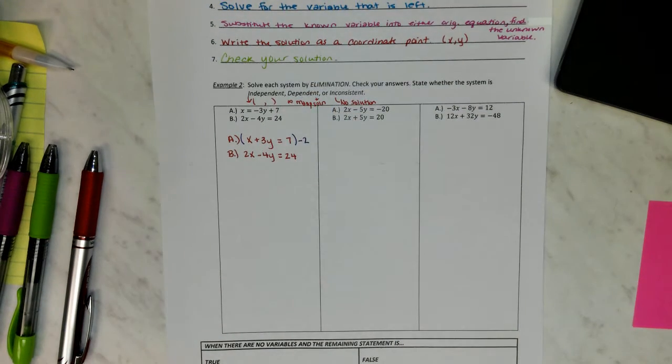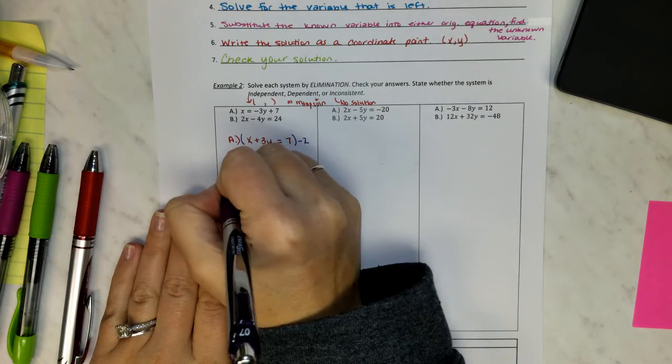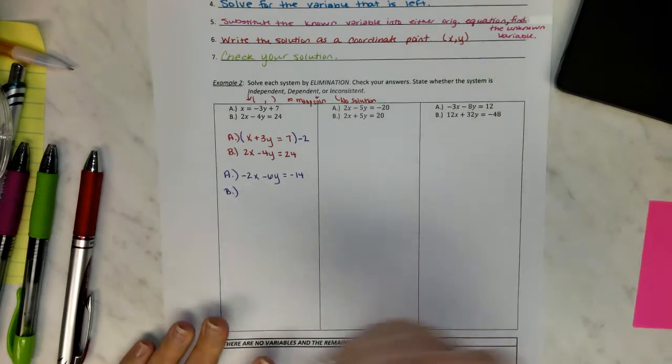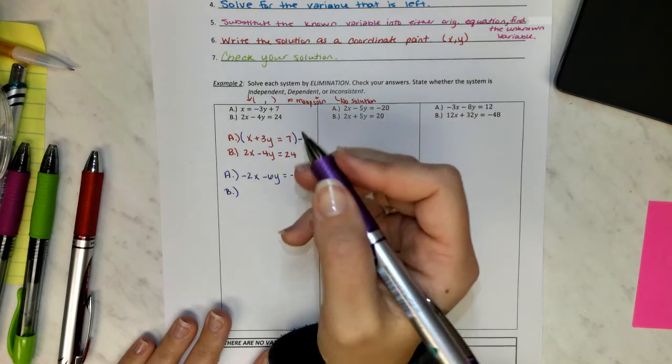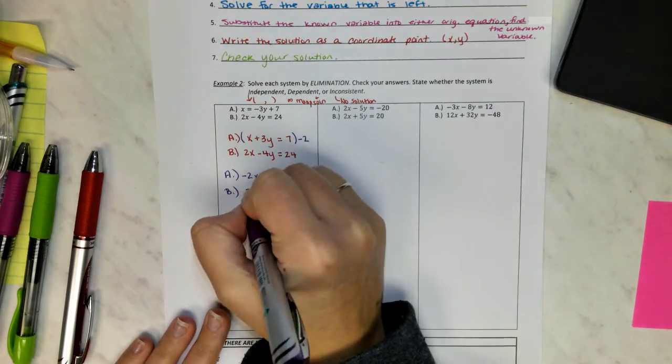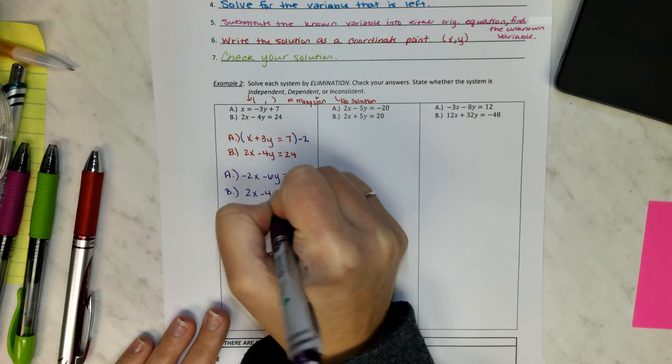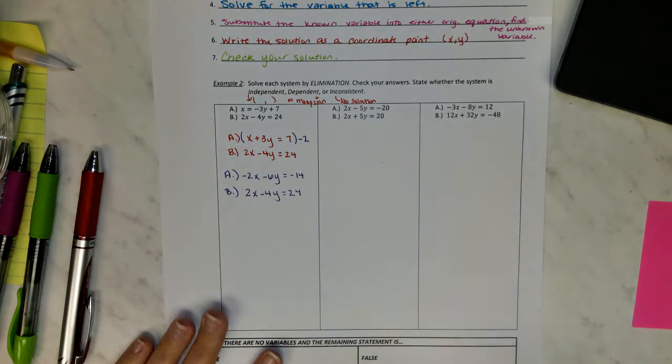You may remember this from Algebra 1. So your A equation is now -2x minus 6y equals -14. And your B equation has not changed, but I'm always going to rewrite them together, A and B together, because it's just a lot easier to keep track of your work that way. 2x minus 4y equals 24.